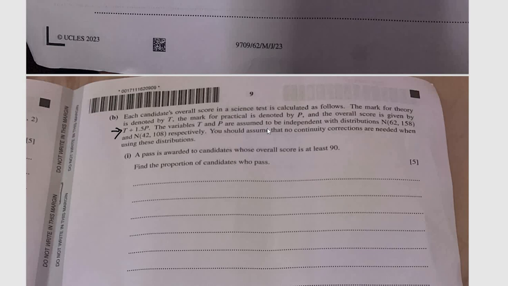The variables T and P are assumed to be independent, with distributions: T is normally distributed with a given mean and variance, while P is normally distributed with mean 42 and variance 108.